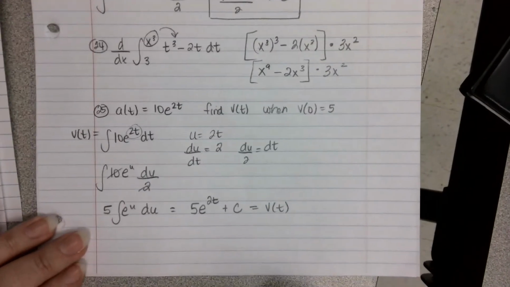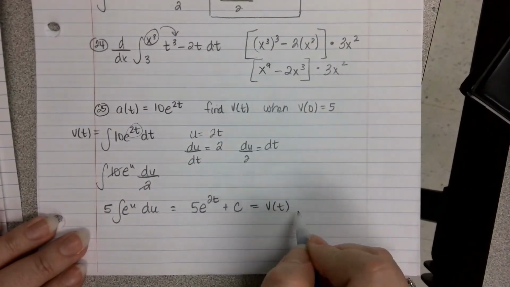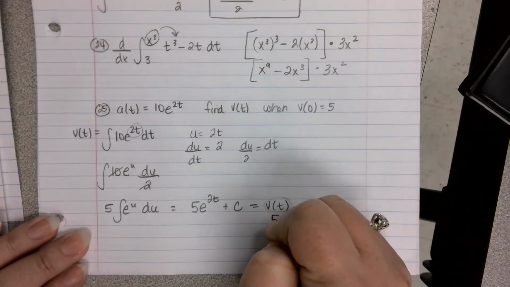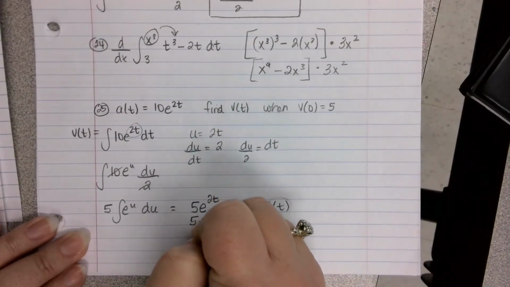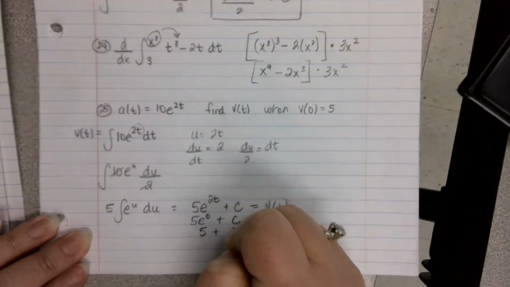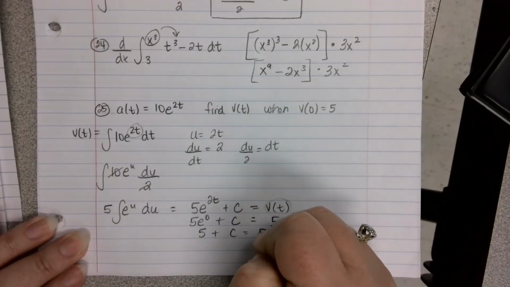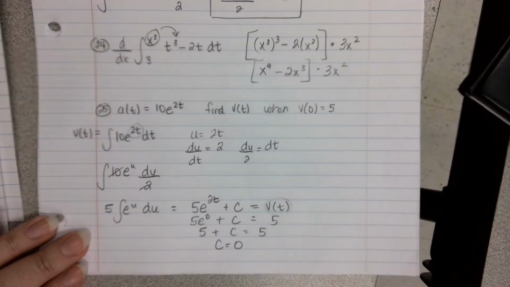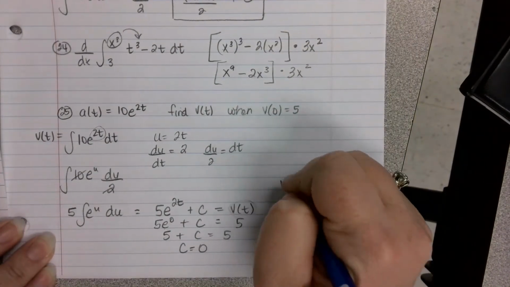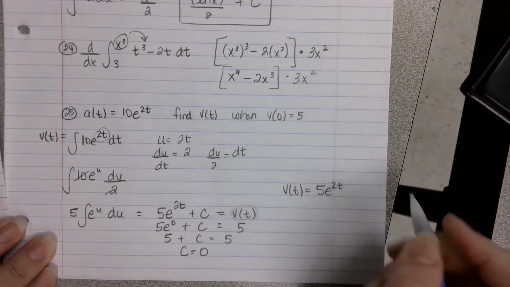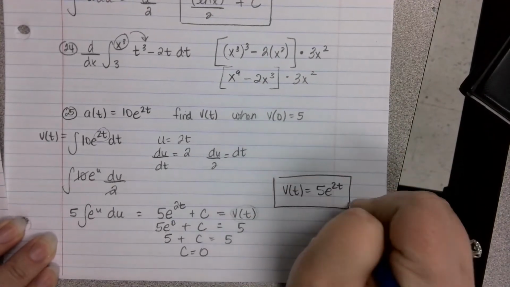Okay? Now, we said that v of 0 was equal to 5 when t equals 0. Well, e to the 0 is equal to 1, so this is 5 plus c equals 5. Subtract your 5, and c equals 0. So you find out that v of t is equal to your 5e to the 2t plus 0. So I don't have to go any further.